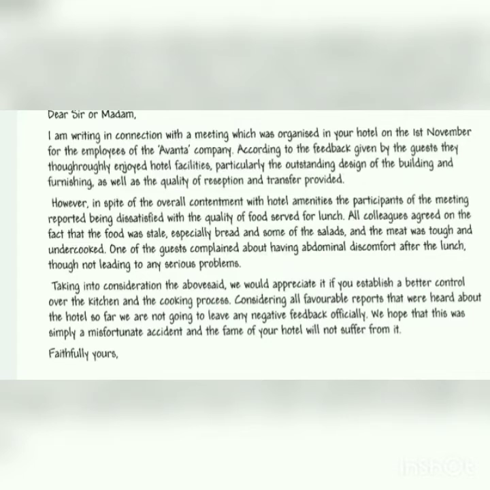I am writing in connection with a meeting which was organized in your hotel on the 1st November for the employees of Avanta company. That's the opening. Now the details. According to the feedback given by the guests, they thoroughly enjoyed hotel facilities, particularly the outstanding design of the building and furnishing, as well as the quality of the reception and transfer provided. You can find the sentences are quite formal and the words are very clear and easy to understand. Of course, it creates a positive tone.